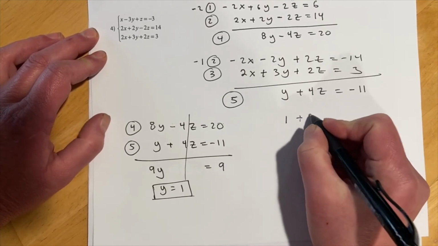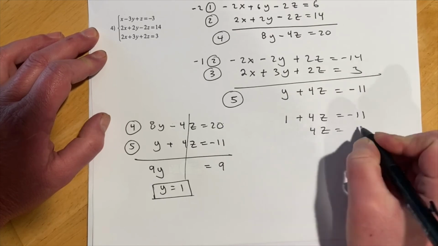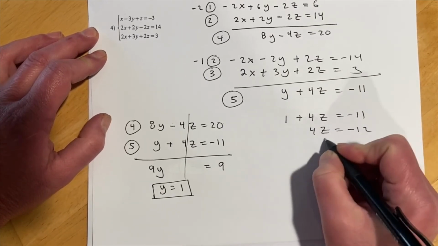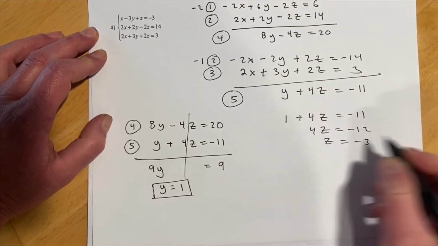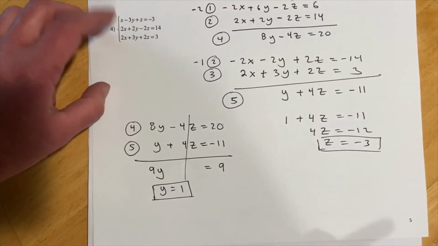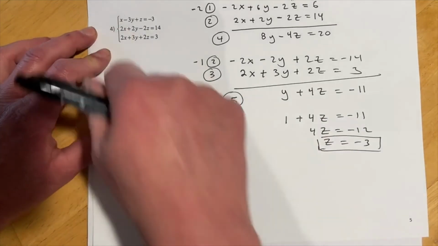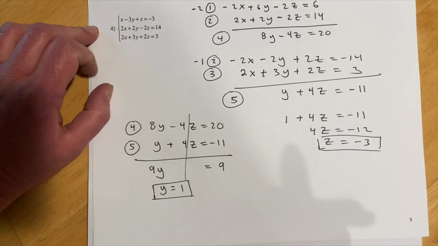So I'm just going to say 1 plus 4z makes negative 11. 4z makes negative 12, and z makes negative 3. So there's my second solution. And then I'll come back to whichever one of these looks the easiest, which I guess is probably equation 1. And then I'll just pop these in, and I'll grab my last variable, which will be that x.